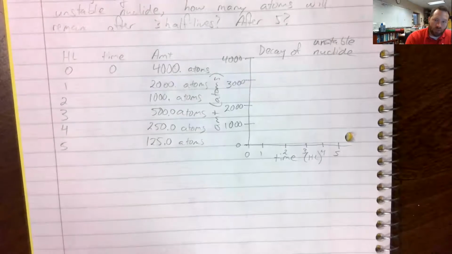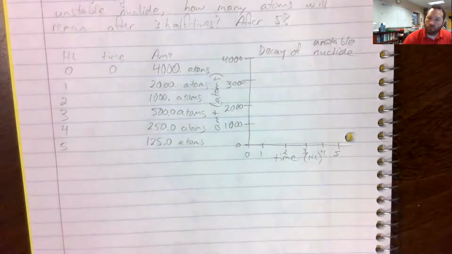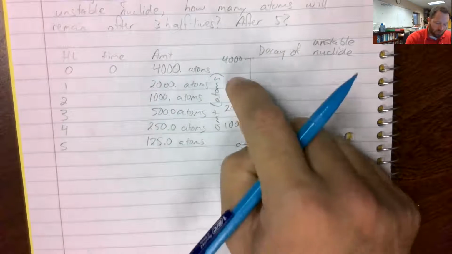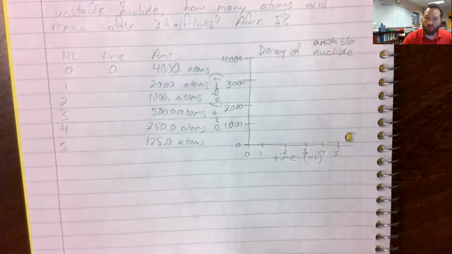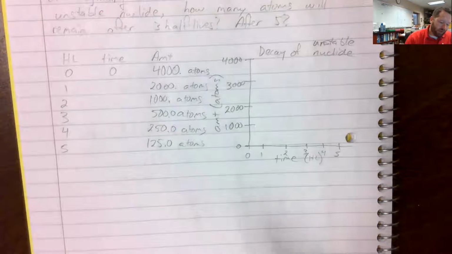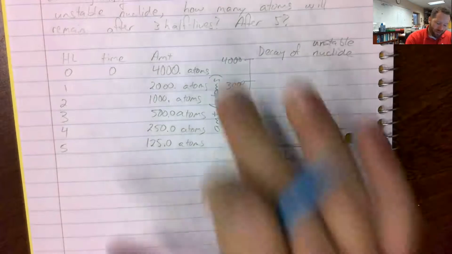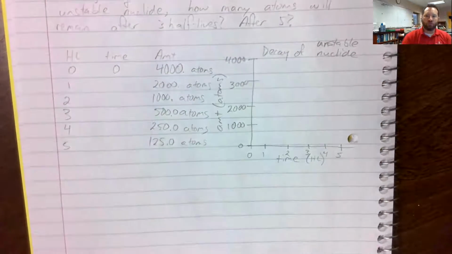If you go 4,000 and then 2,000, guess what? That interval is worth 2,000. And then you go 2,000 down to 1,000, same interval is only worth 1,000 now. That's not good. So watch out for that. Don't do that. This is the proper way to do it. Make sure you have equal intervals. All your intervals shall be worth the same.